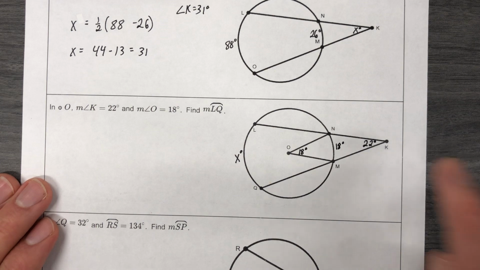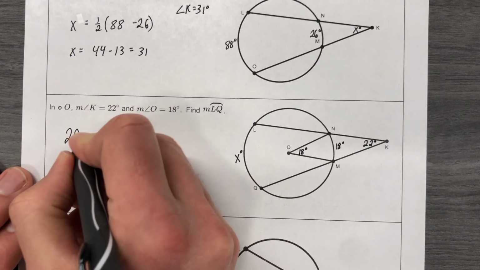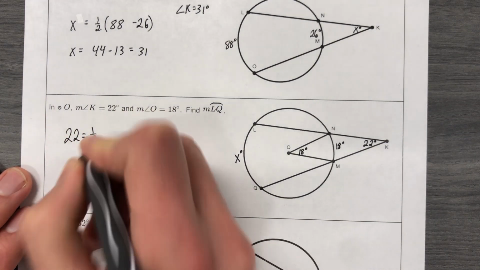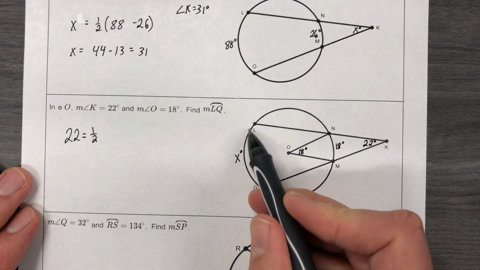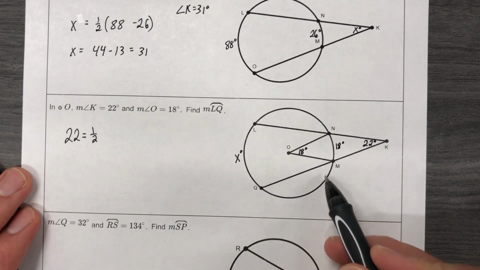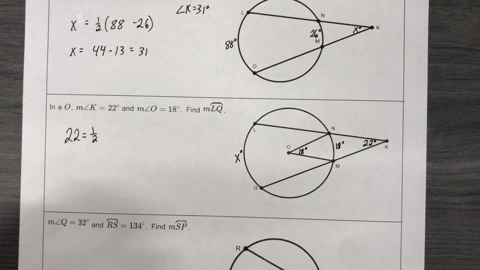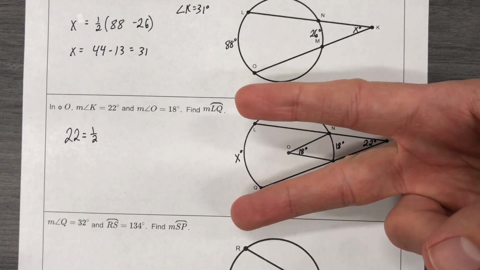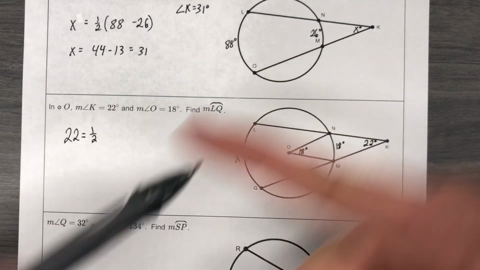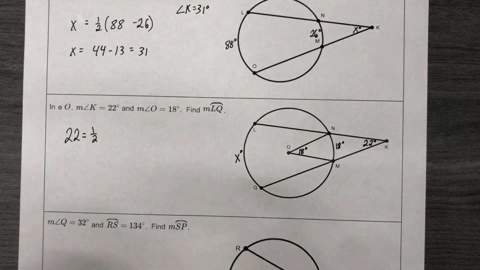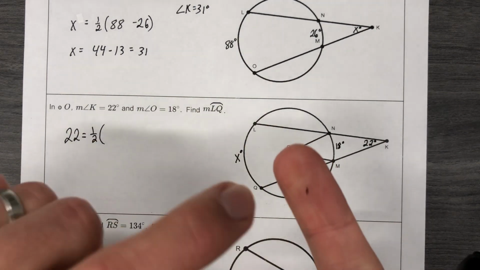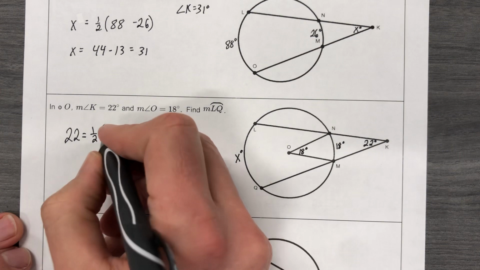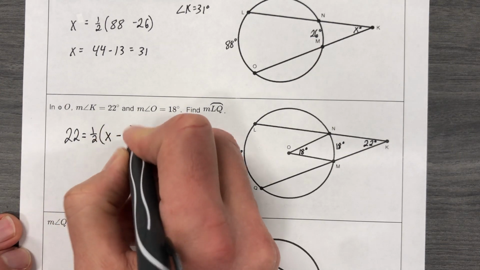I'm dealing with an angle outside the circle, and it is 22. And it is half of the difference of this arc and this arc. I don't need this one, I don't need this one. They're not part of this process. It's going to be that big one minus that little one. X minus 18. And I'm going to solve this.